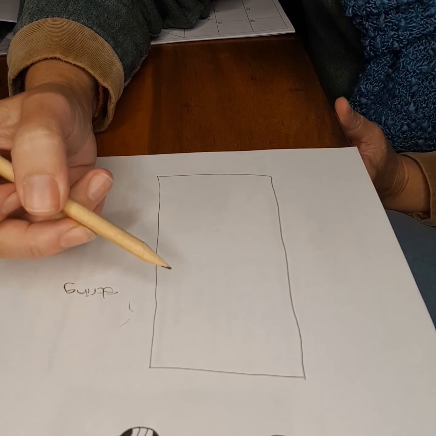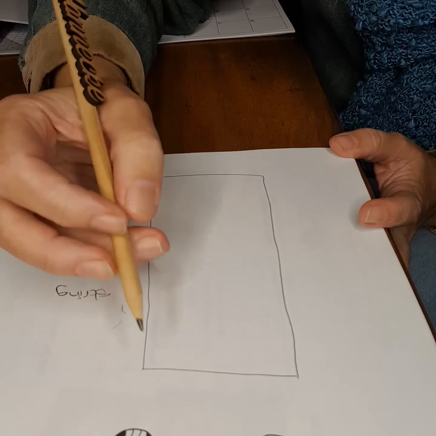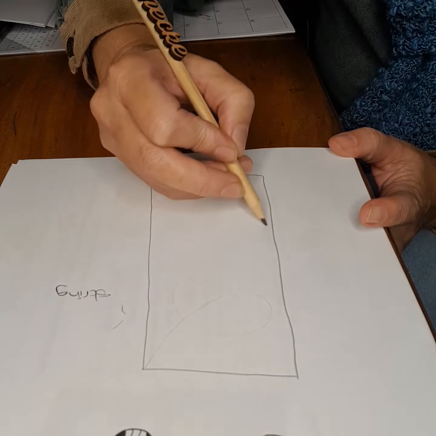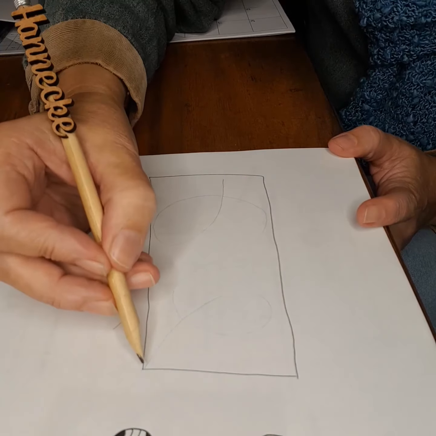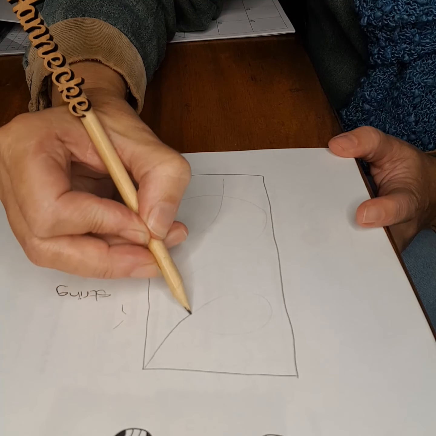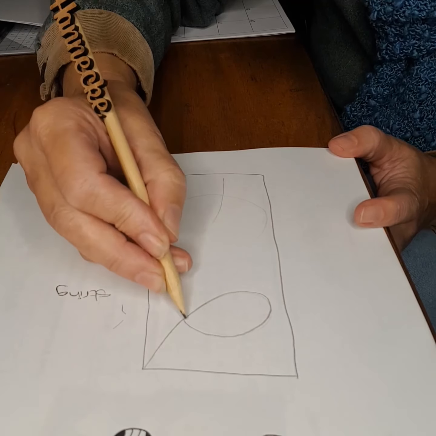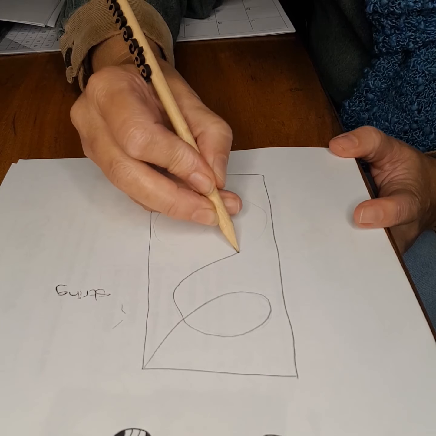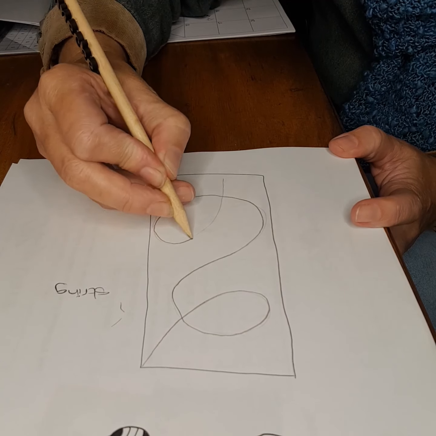So you're going to lightly do a pattern, and if you can't see that, I'm just going to add more pressure. Okay, so this I am going to rub out at the end when I'm done. That is just to help me.